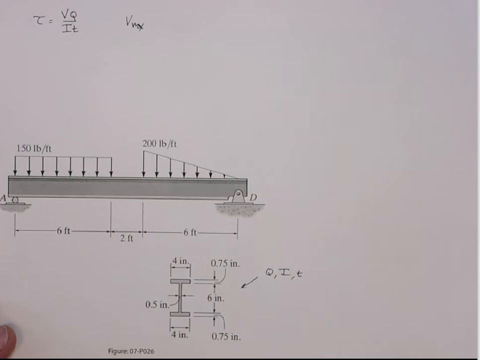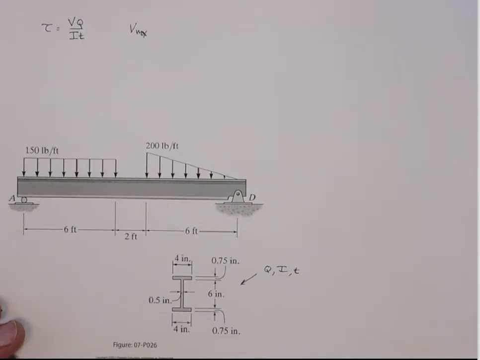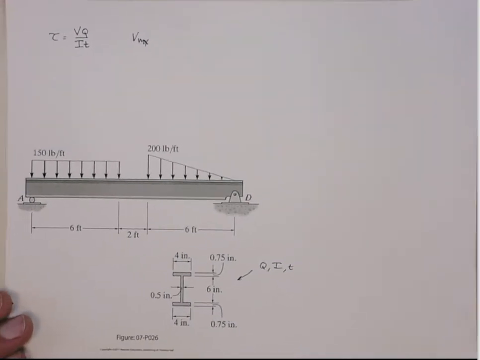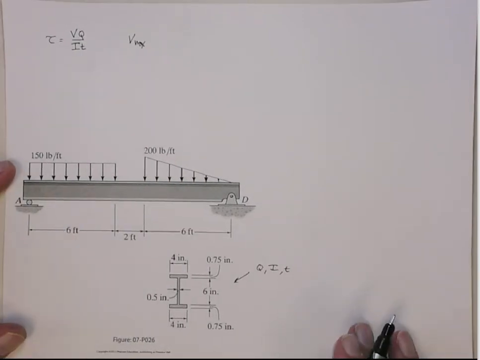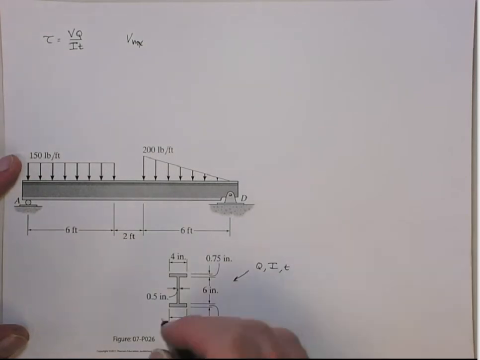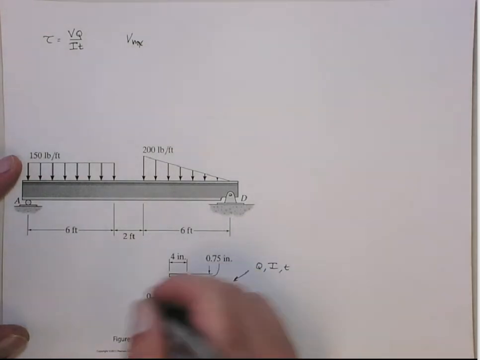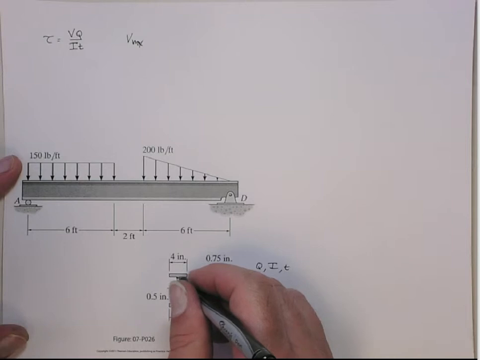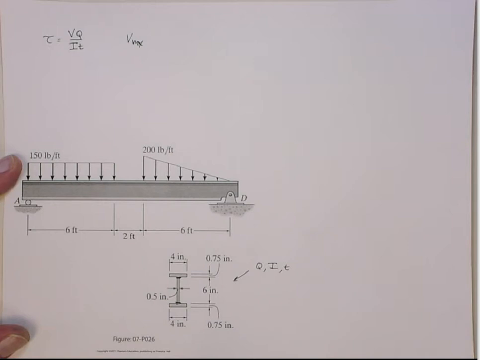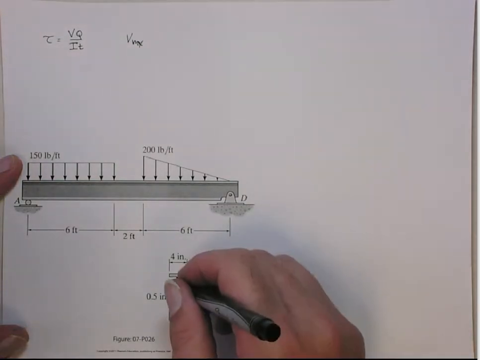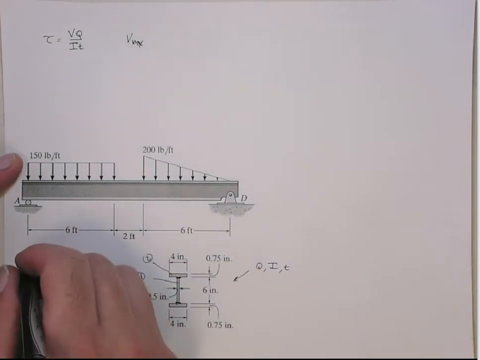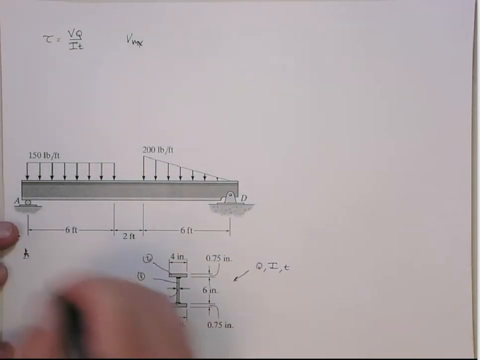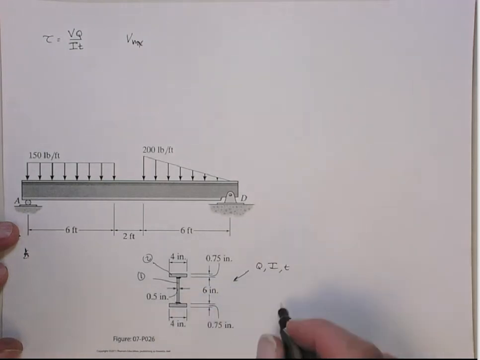All right, zoomed out a little bit too much, or zoomed in a little too much, I should say. I'm losing some of my page. All right, so let's get the geometric properties, Q and I. So if we look at this cross section, I've done I-beam so many times I should just have the equations closed form. So the web, we'll call that section 1, and we'll call this section 2. So the area, well actually on that one I don't need the area because it's around the neutral axis.